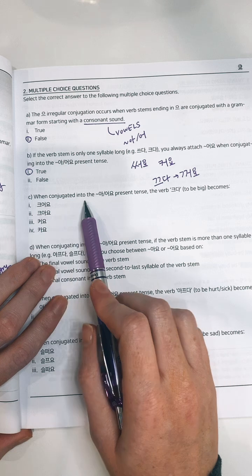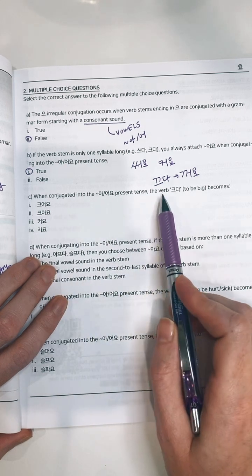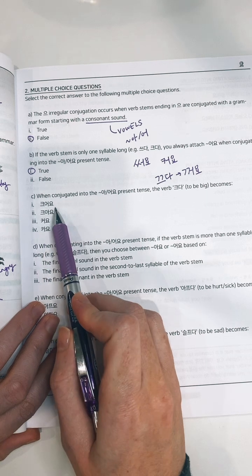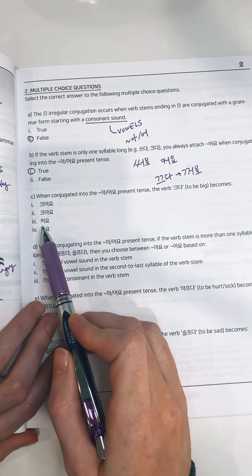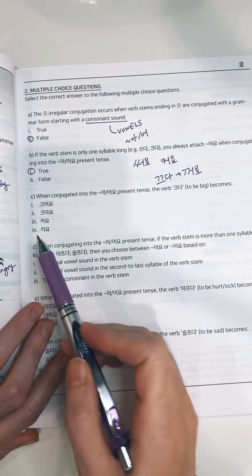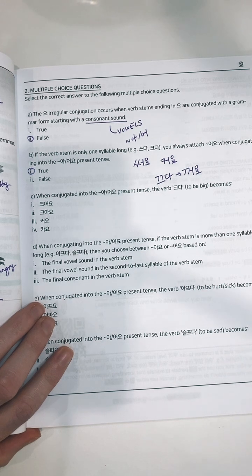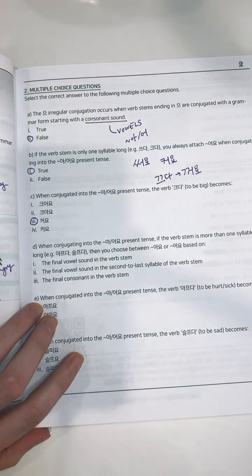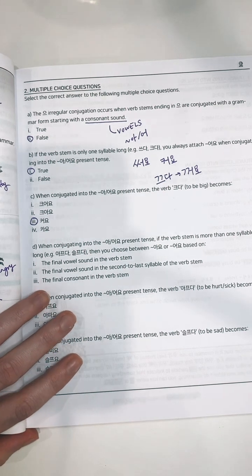C. When conjugated into the 아어요 present tense, the verb 크다, to be big, becomes 1. 크어요, 2. 크아요, 3. 커요, or 4. 가요. I just kind of gave it away, right? This answer is kind of been given to you. But yes, the correct answer is 3. It should be 커요.